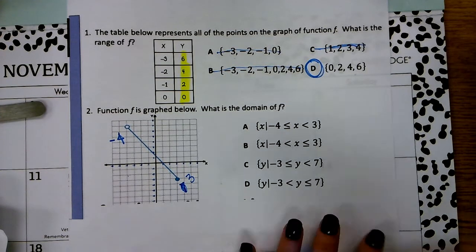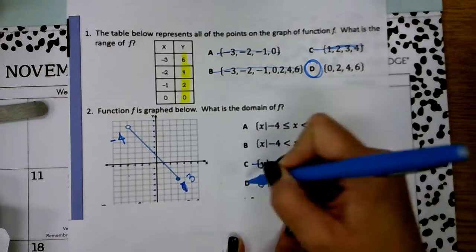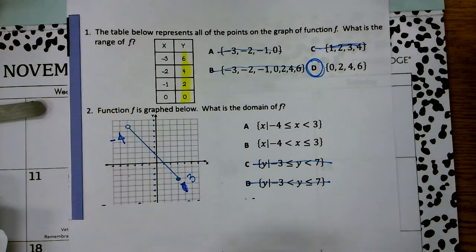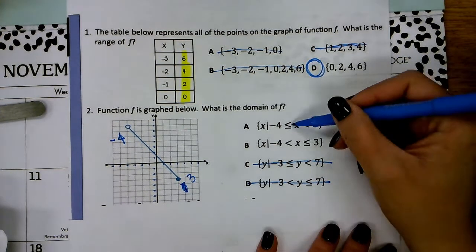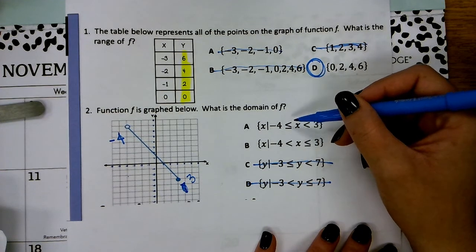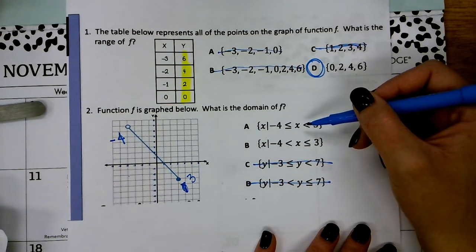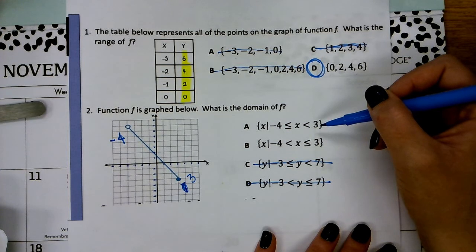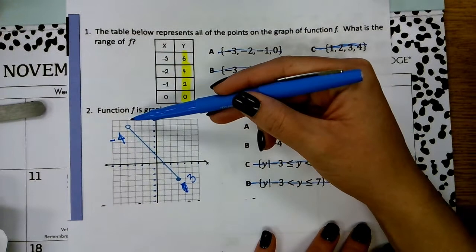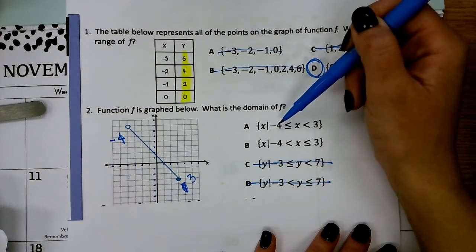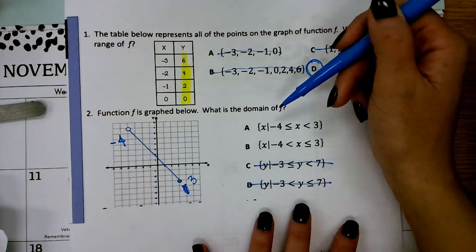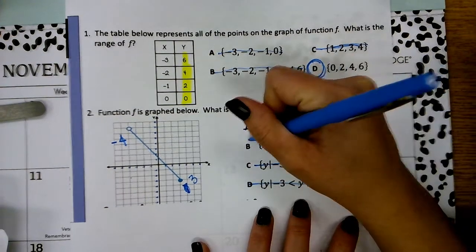So we know the answer is either going to be A or B, because they have a -4 and a 3 in them. So we can cross off C and D. Now we need to figure out which inequality symbol to choose. This top one says -4 is less than or equal to x is less than 3. So let's look. Is -4 included in the line? No. So here we can't have the less than or equal to symbol because -4 is not included. So it's not A, which means our answer is B.